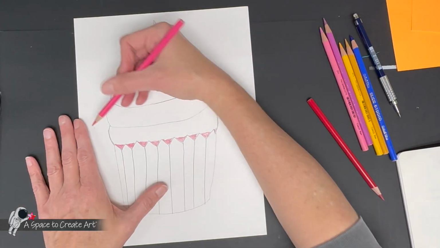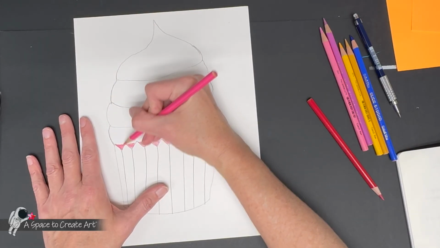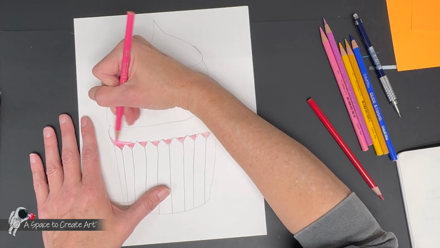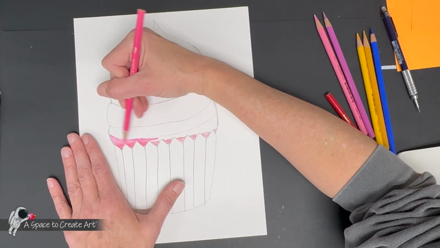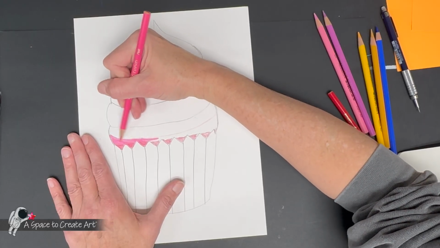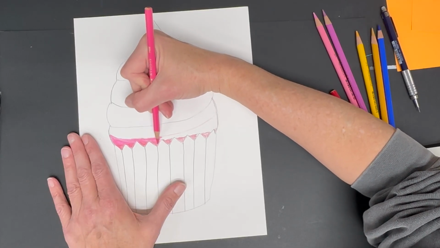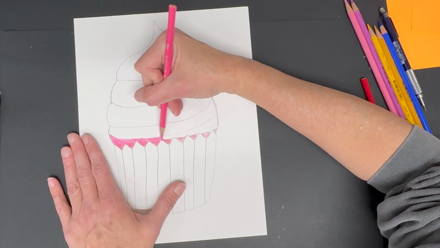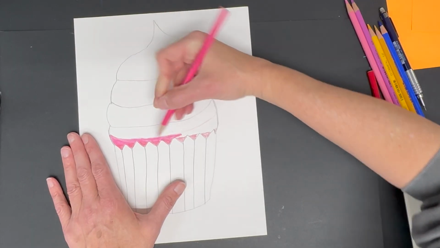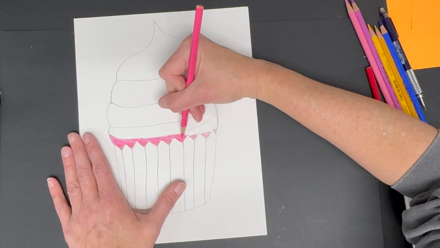So then I'm going to come in with my pink, and I'm going to layer over the red with my pink, and then I'm also going to start drawing, do your darkest, so red towards the wrapper, and then the darkest pink or the darkest tint that you have for your color. So if you're doing like blue violet, the next color might be just a darker or a lighter version of that blue violet.